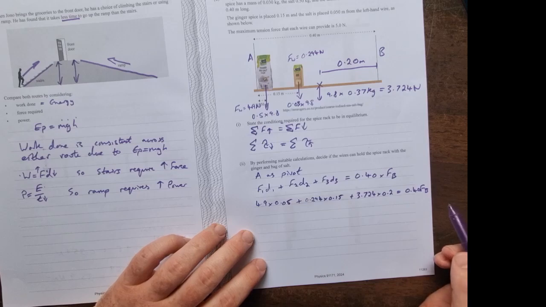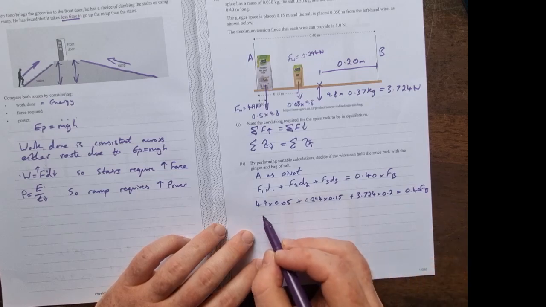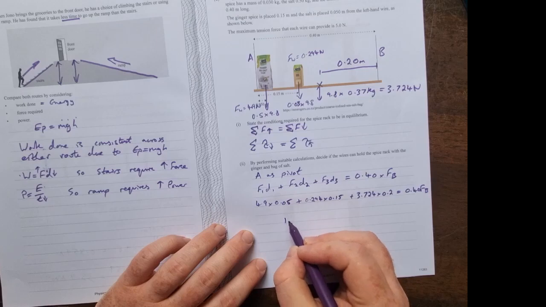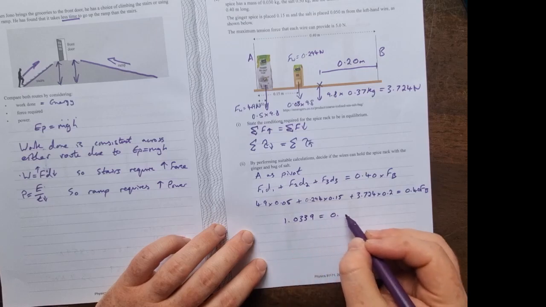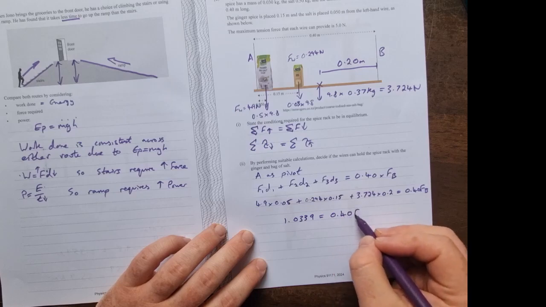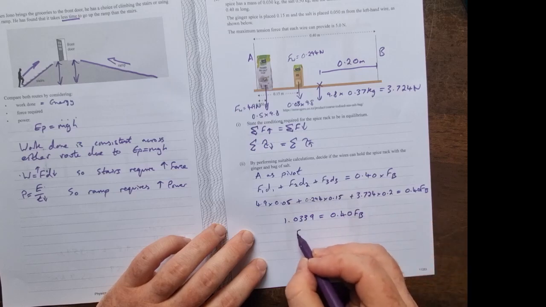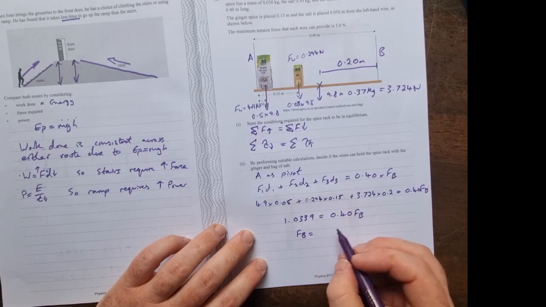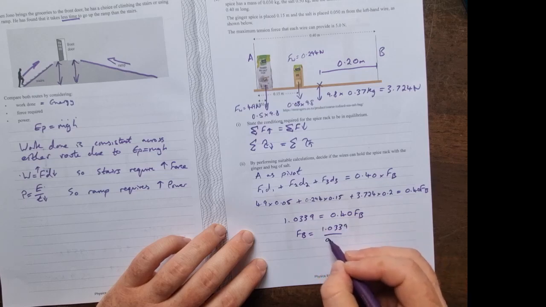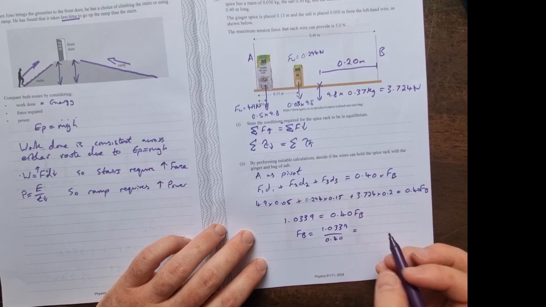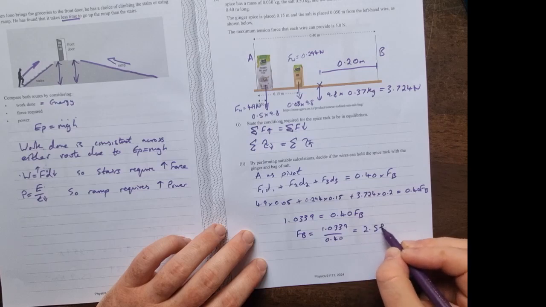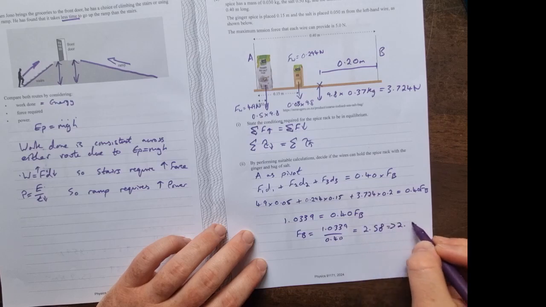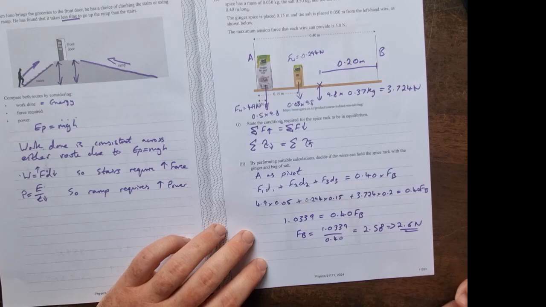And so when we resolve that, that should give us 1.0339 is equal to 0.40 times FB, and so FB is equal to 1.0339 divided by 0.40, which equals 2.58 or 2.6 newtons.